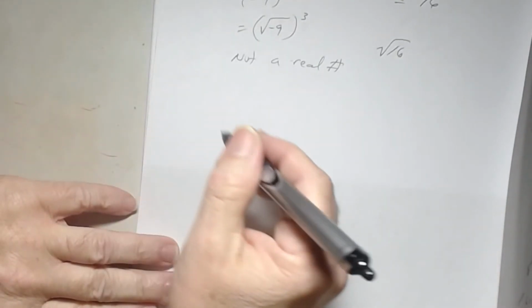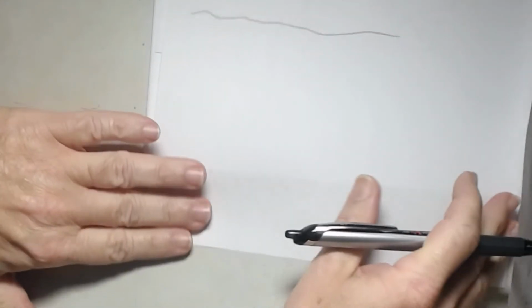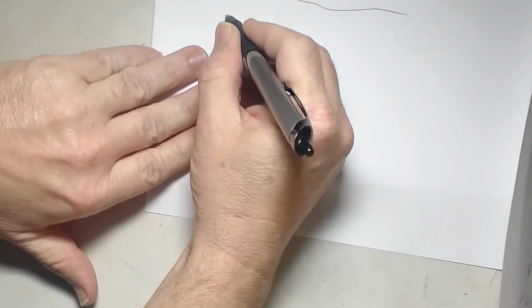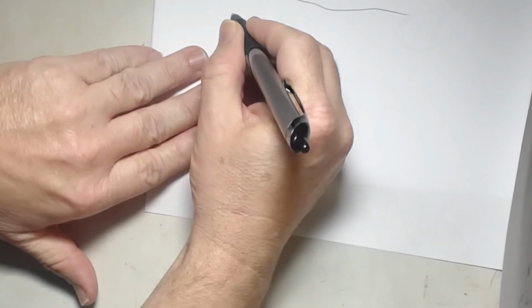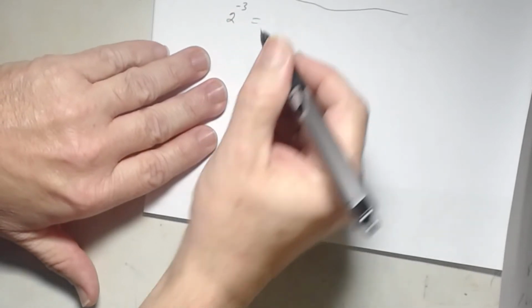All right. Now, let's review something from a previous course. What is 2 to the negative third power?